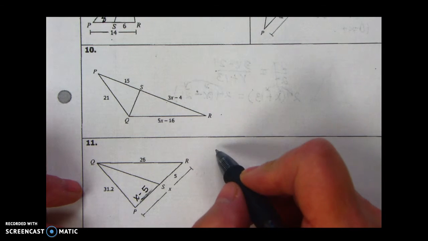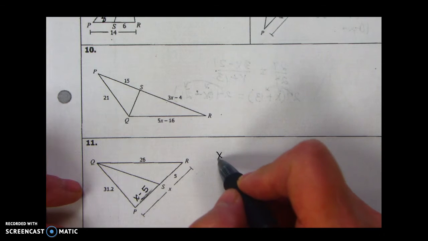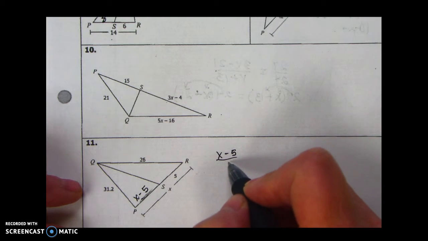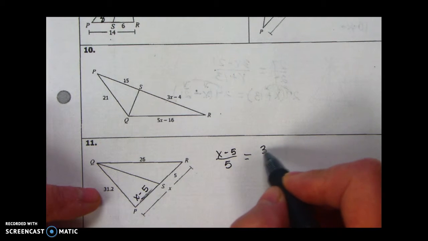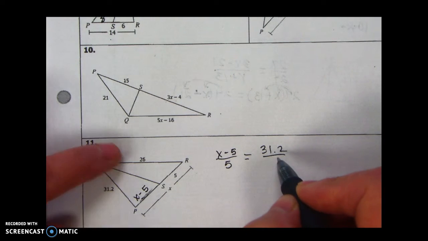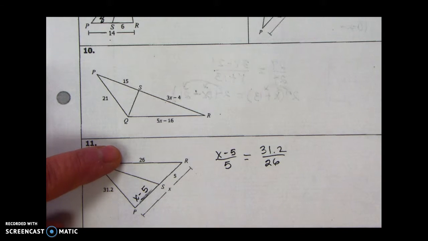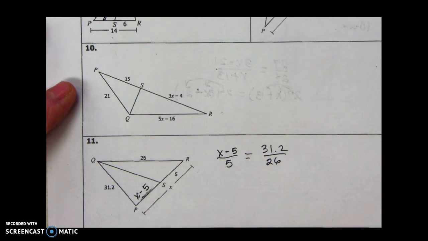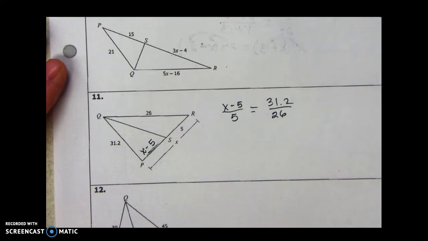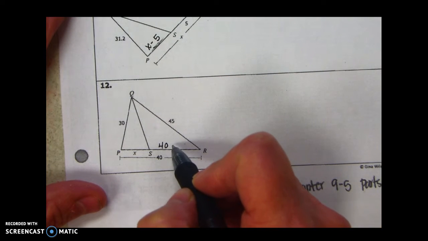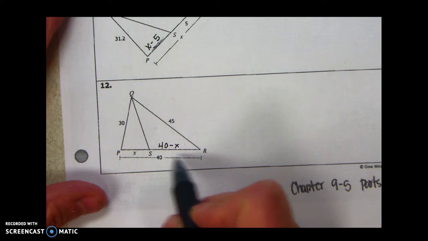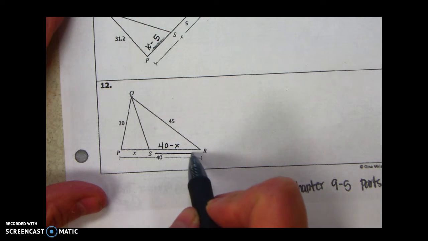And then I have my pieces. Then I would have x minus 5 over 5, this over that, equals 31.2 over 26. Okay, cross multiply. And I think you get the picture now. 40 minus x would be the amount on what you're looking for here. 40 minus x would be just that amount.